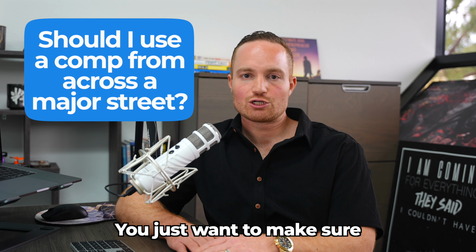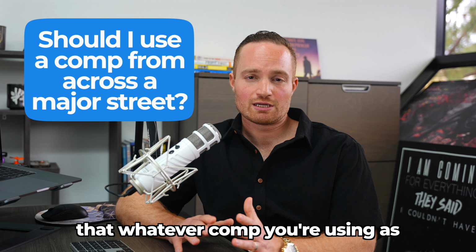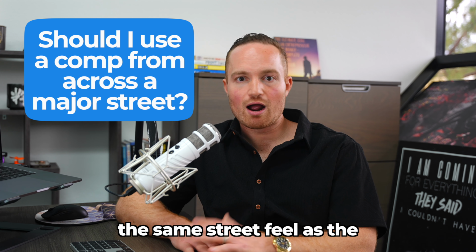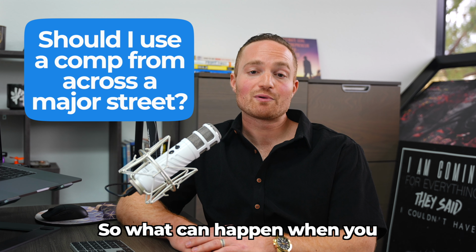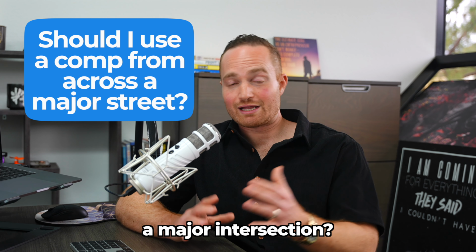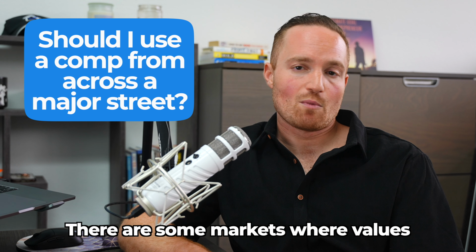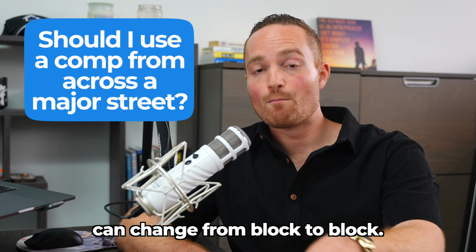You just want to make sure that whatever comp you're using has the same curb appeal and the same street feel as the subject property that you're using. So what can happen when you cross a busy street or a major intersection is that neighborhoods can change drastically. There are some markets where values can change from block to block.